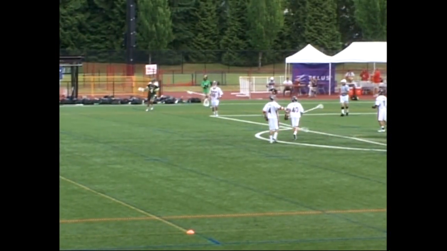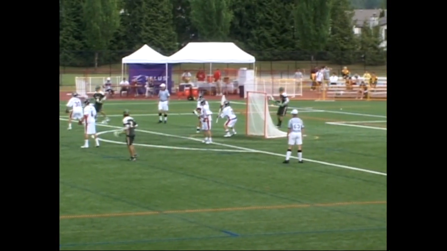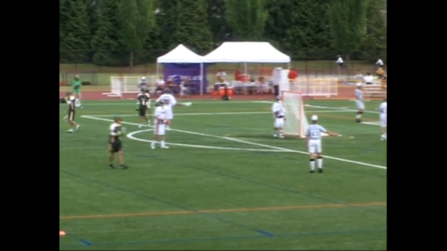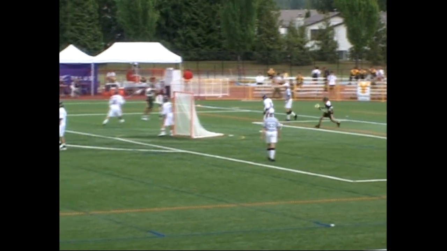Naughton back up top to Nigel Morton. Morton tries to walk around a defender. Takes a shot. It goes wide. The first shot of the game. Not on net, though. Nice split dodge. Regain possession.